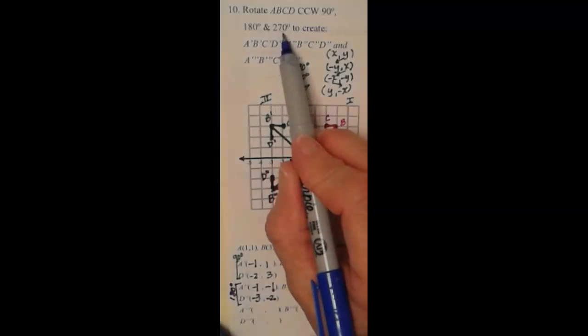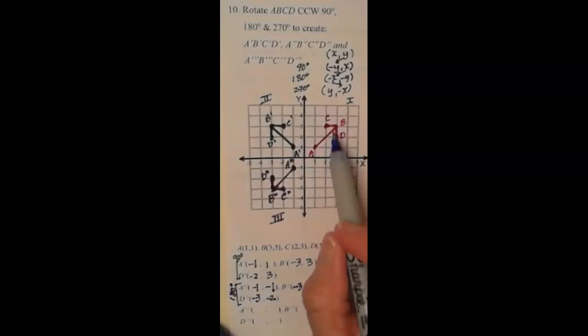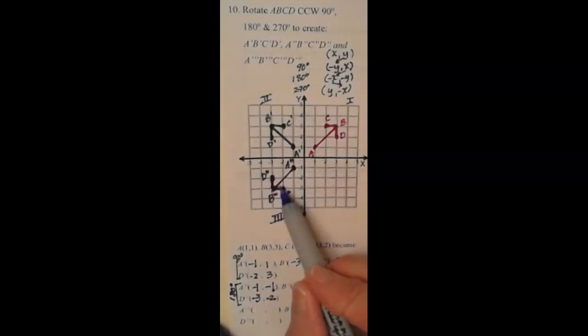Our final rotation will be 270 degrees counterclockwise. So it'd be 90, 180, 270. We're going to end up down here in quadrant 4. We're going to take the points from our 180-degree rotation, and we're going to change their sign. Or if you want, you can go back to your original and just look at your rule. Let's try one like that.